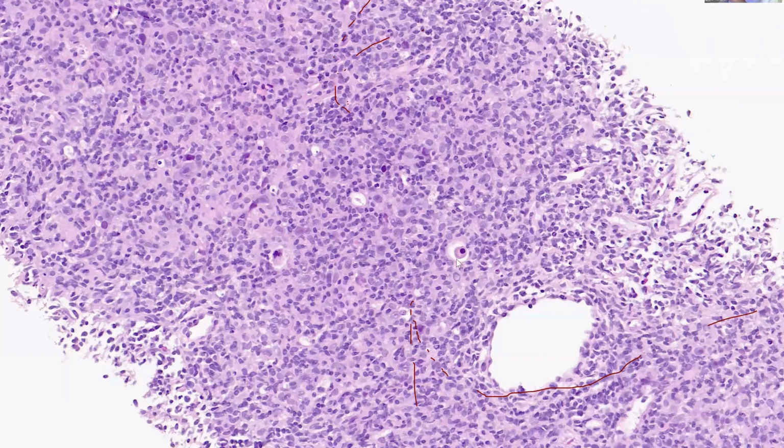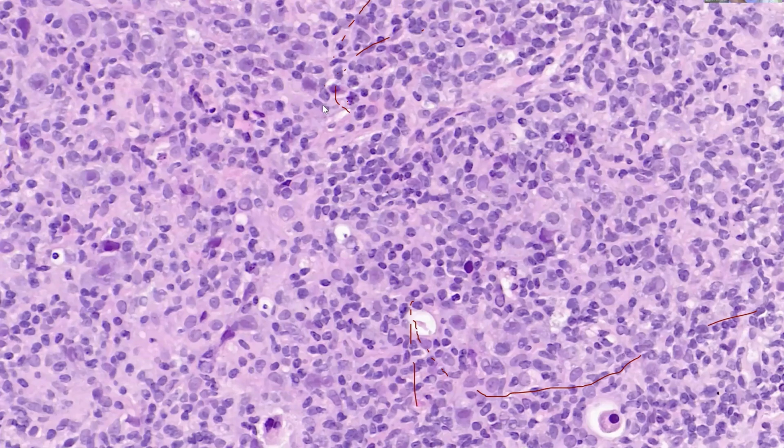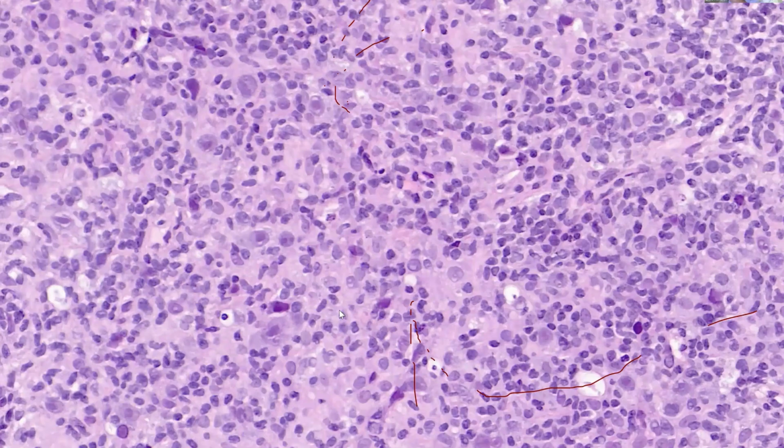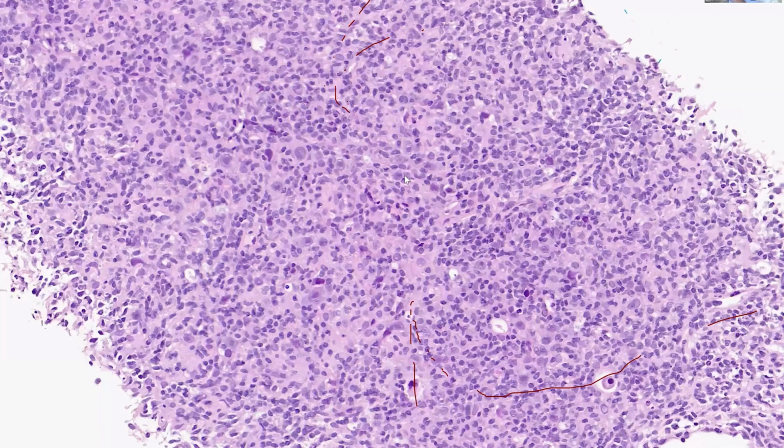So you can see a mixed population, mainly histiocytes as well as small lymphocytes, with cells that have prominent nucleoli. And these cells don't show the expected full expression of CD30. So CD30 was weakly positive in most of the cells.